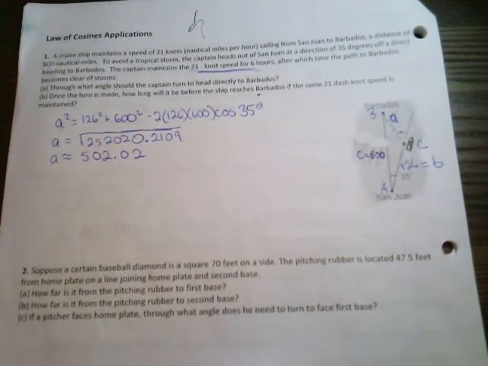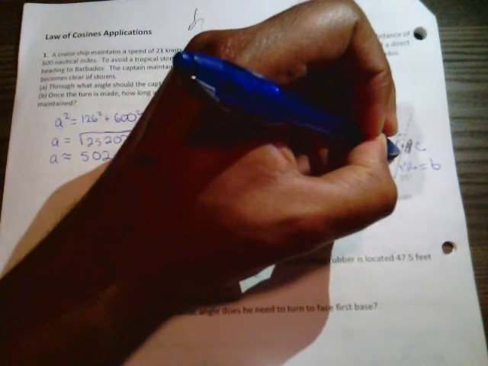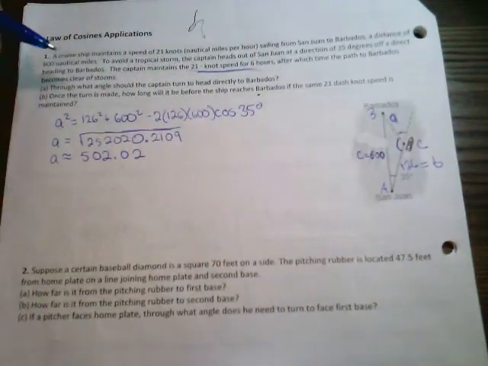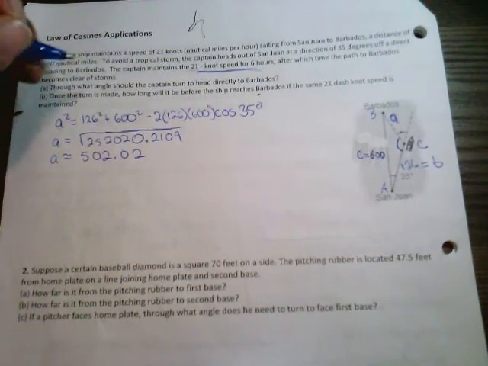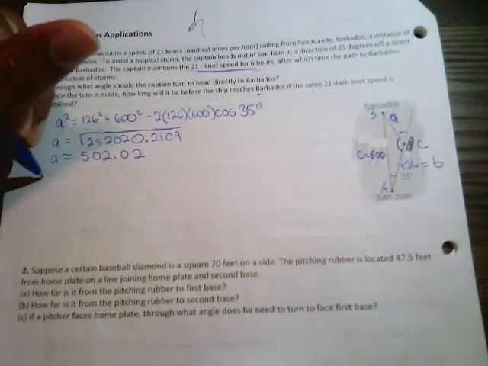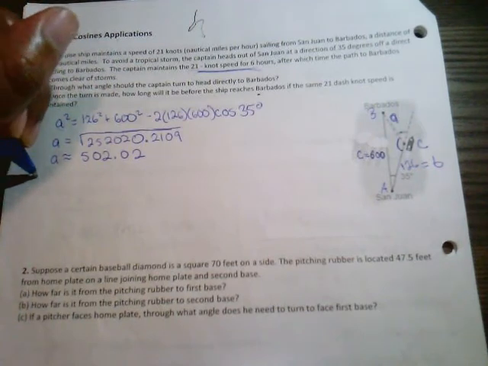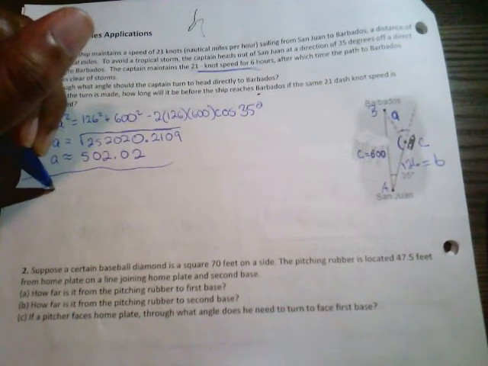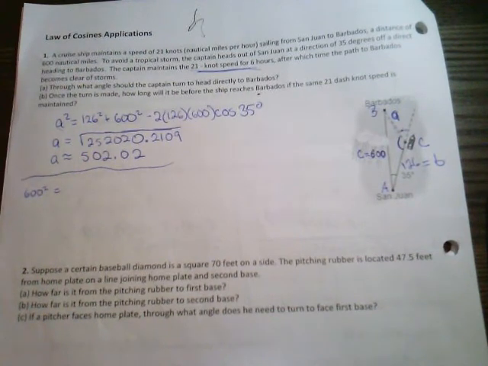And now we can use our sides to find our angle. And since we're using this triangle, it's going to give us this angle. We can simply subtract from 180 to get the angle that it needs to turn through. So we're looking for angle C this time. So we'll start with side C, which is 600 squared. And we plug everything into the formula and solve it.